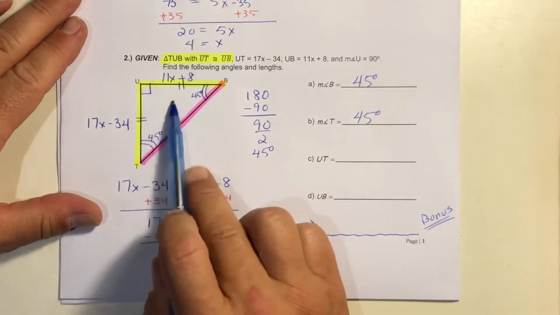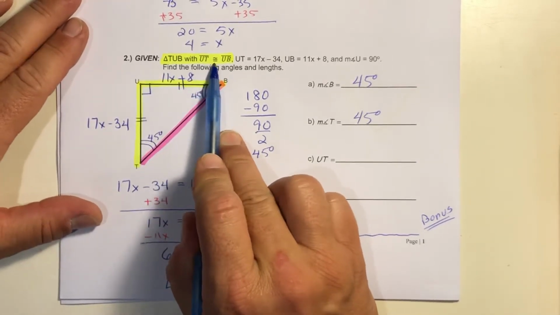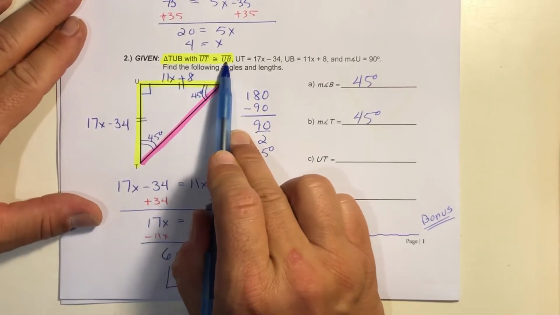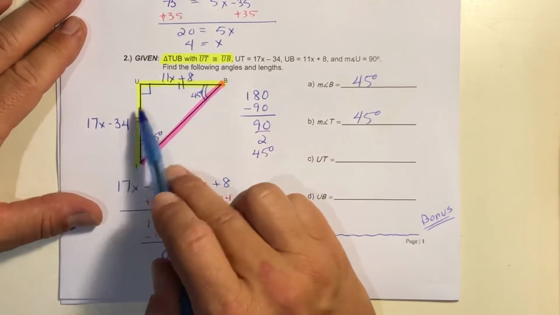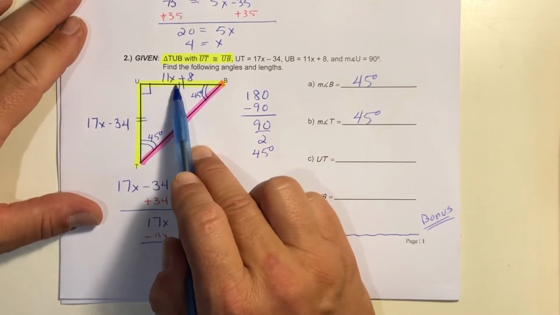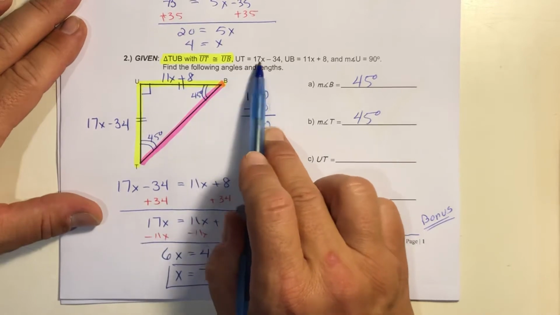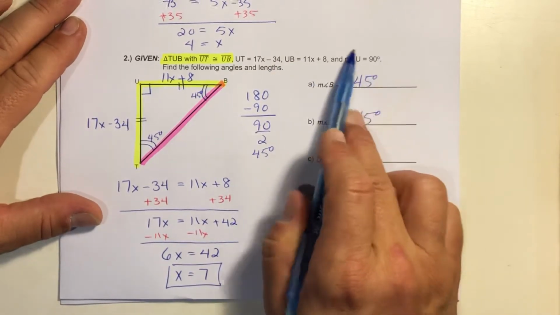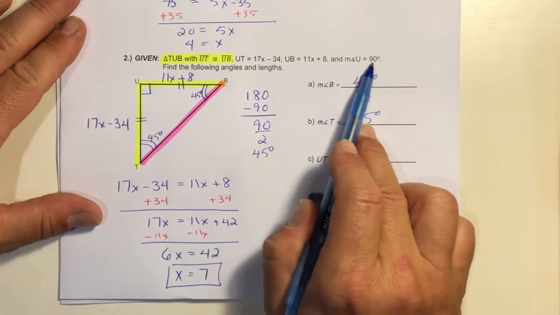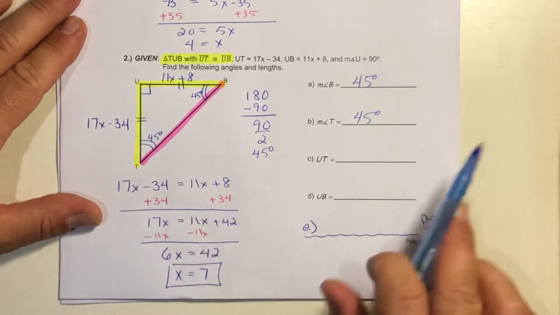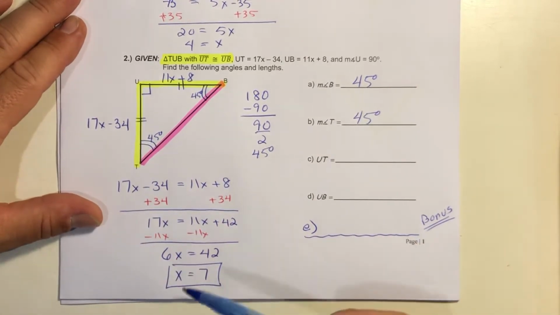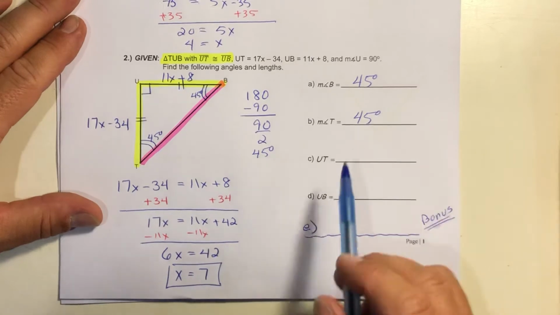Triangle TUB right here with segment UT congruent to, or equal to, segment UB. So I have those in yellow. Those are equal. All right, and then they also tell us some things about them. They give us this expression, and the measure of angle U is 90 degrees. So I have that marked. So everything's marked and labeled. Just want to bring you through each of these steps.